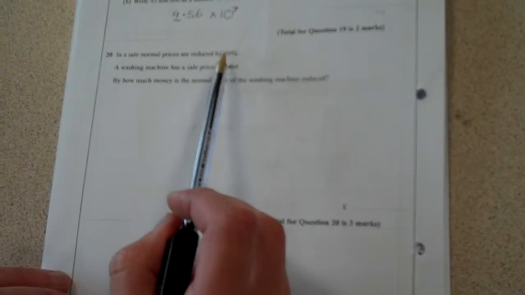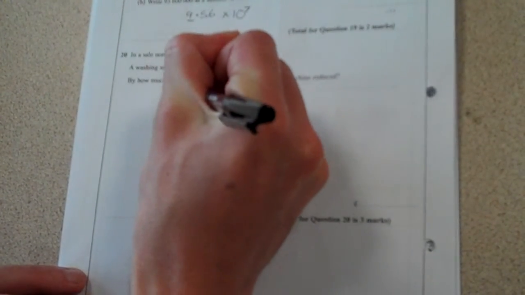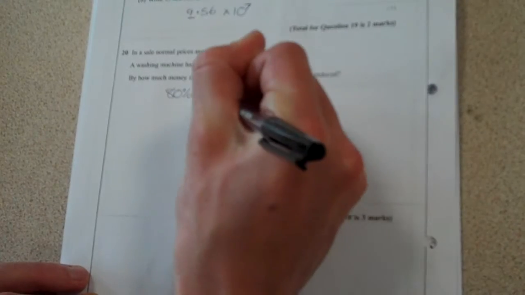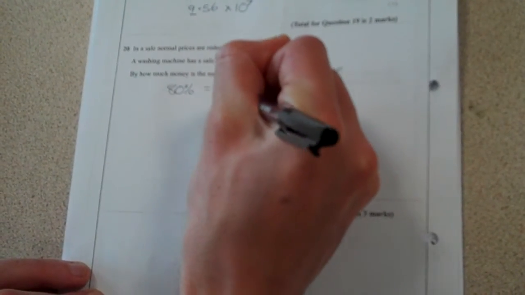The first way is perhaps a simpler way, and really the hard work is just doing the first part, in that if we start with 100%, if we reduce it by 20%, what I'm left with is 80%. 80% equals my £464. Now, we can work through this nice and simple.